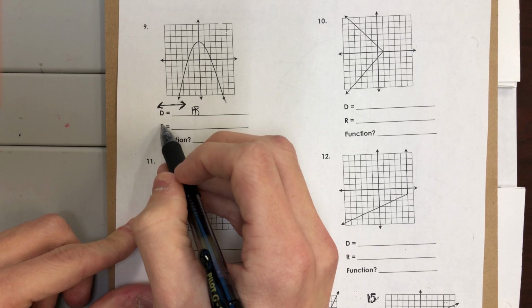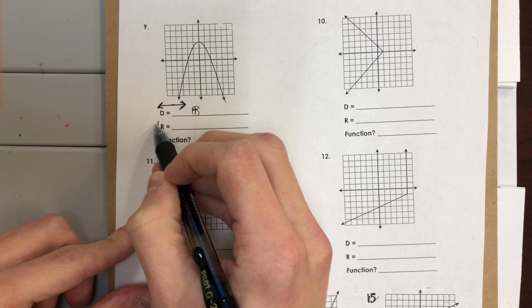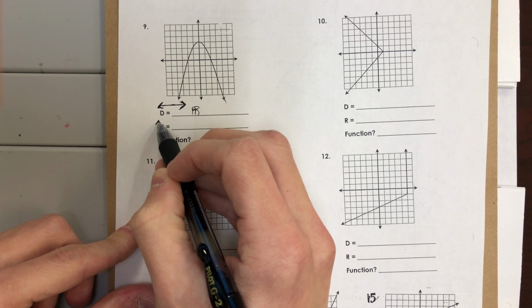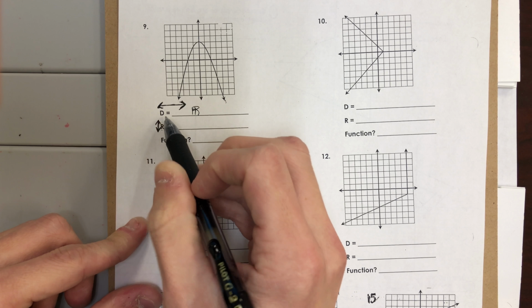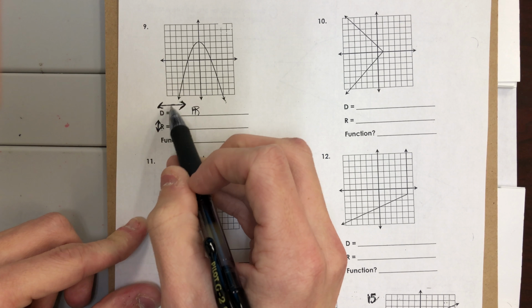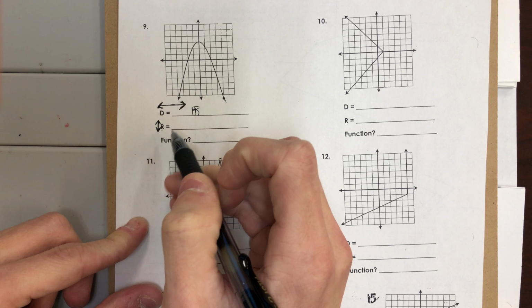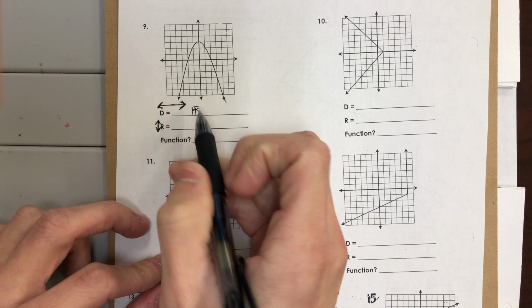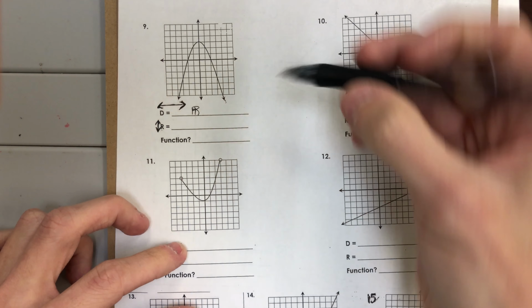Speaking of R, we have R standing for range. Range is up and down. So if you don't know this by now, just keep writing this right here until you do. Domain left to right, x's. Range up and down, y's. Repetition is key if you are not learning this yet.